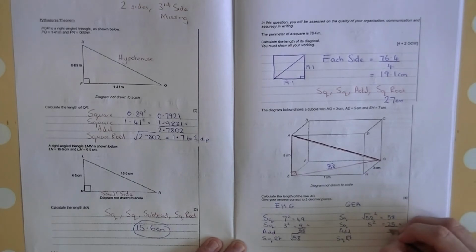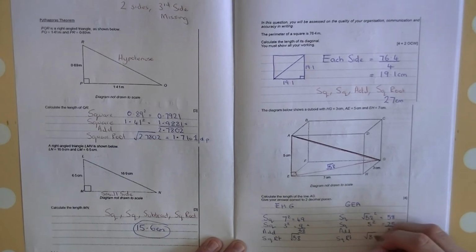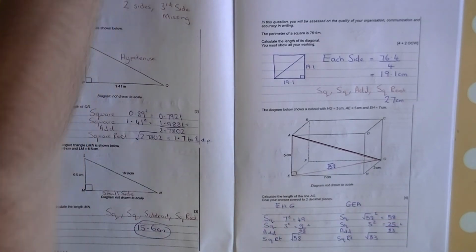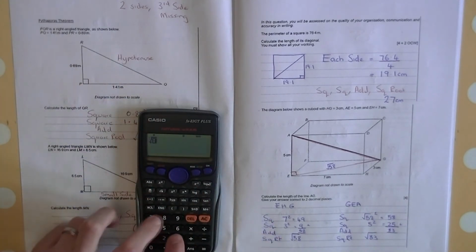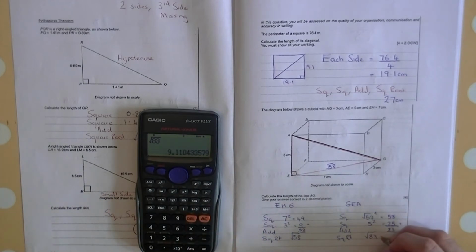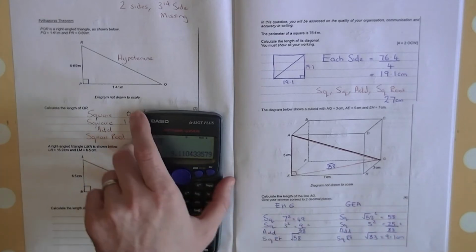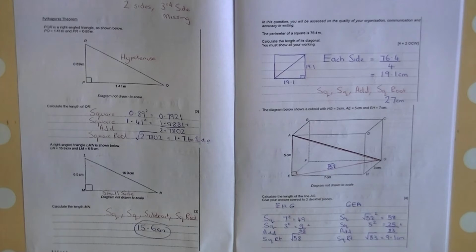Adding together again is 83. And the square root of 83, this time I can't leave it as a square root, so I get my trusted Casio. Square root button of 83 equals, to one decimal place, 9.1 centimetres. Okay, let's flip over, or pause there if you would like.